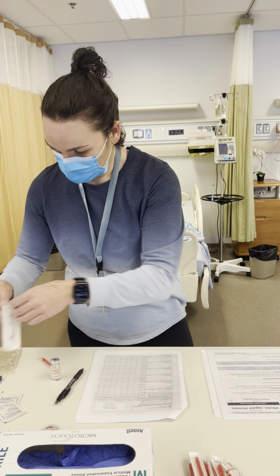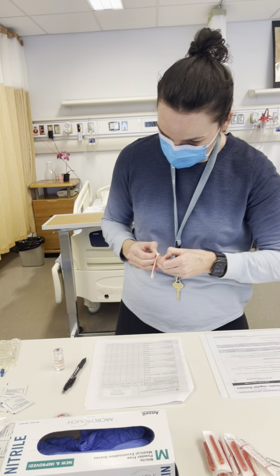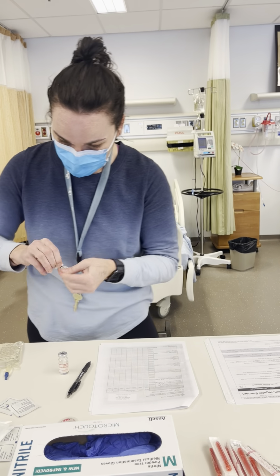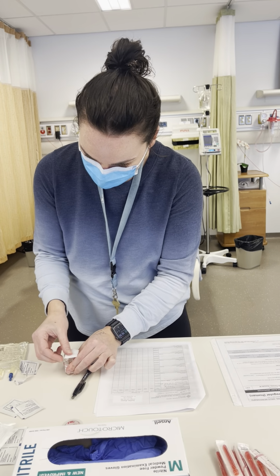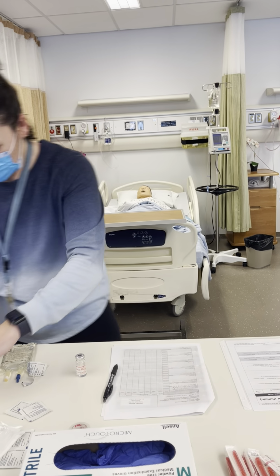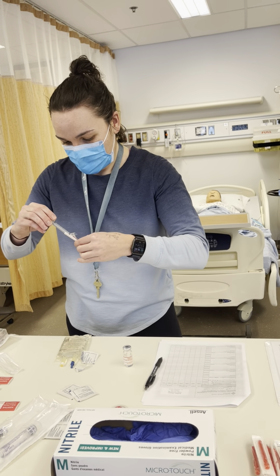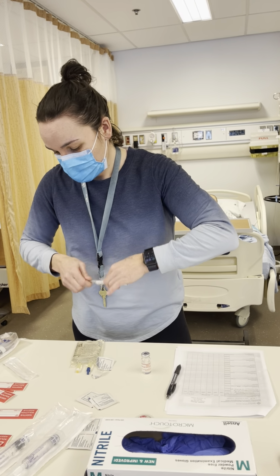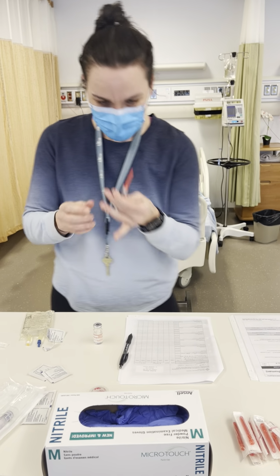So we'll open up our things here, and we'll clean our insulin. Okay, clean for 30 seconds, let dry. There we go. 1 ml.